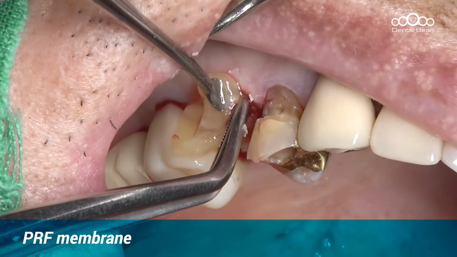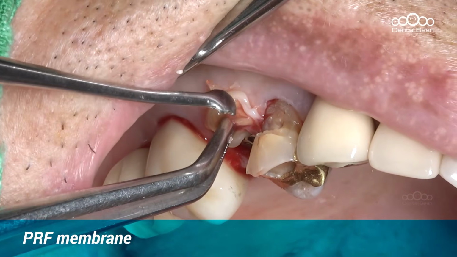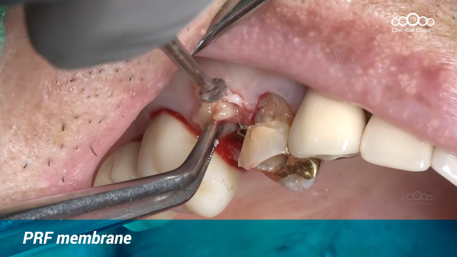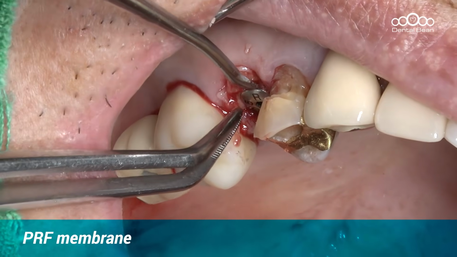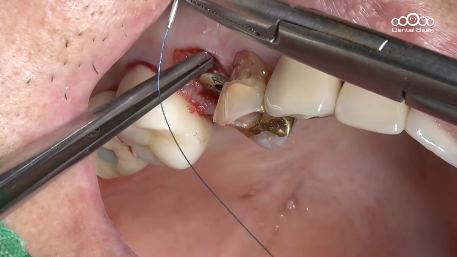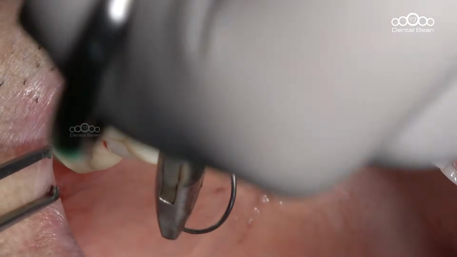A membrane made from the patient's blood is now being packed. But collagen tape or similar domestic collagen products could also be used as an alternative. After about 1 to 2 weeks, it will naturally resorb, while soft tissue gradually grows into the area to cover the site.